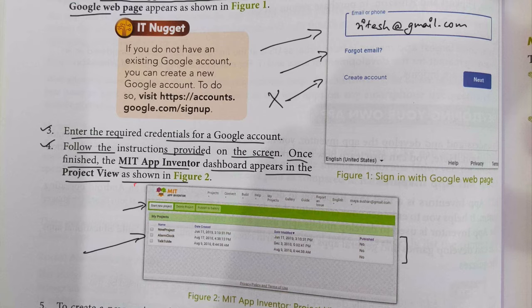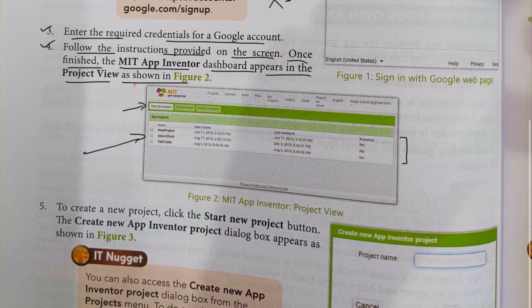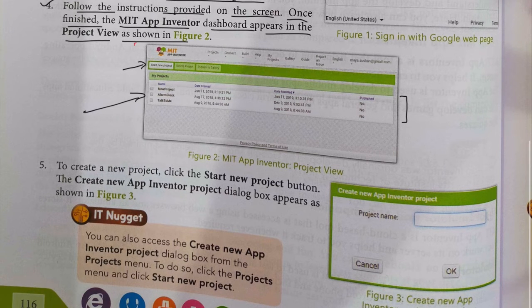After clicking on the start new project button, this small dialog box will appear. In that you have to enter your project name. Let's say you are creating a calculator application, so you can call it calc. Enter any name and press OK.